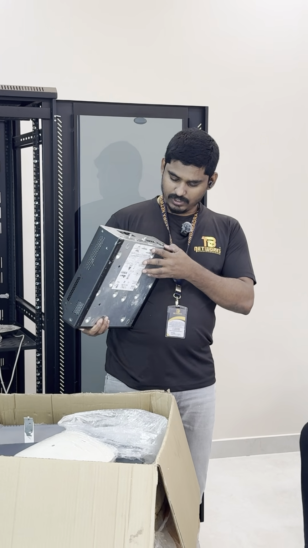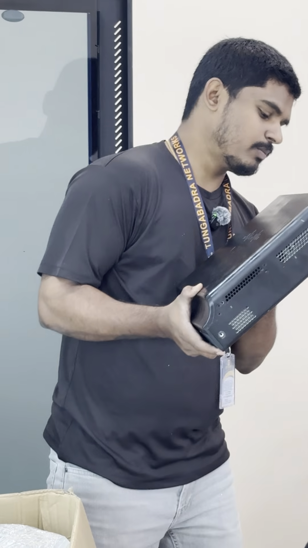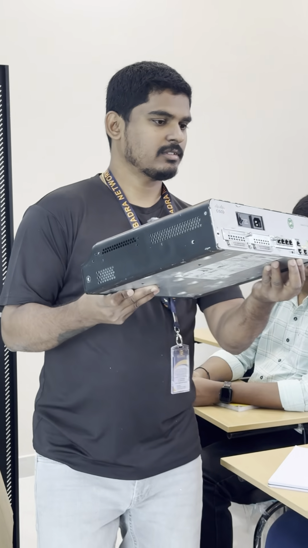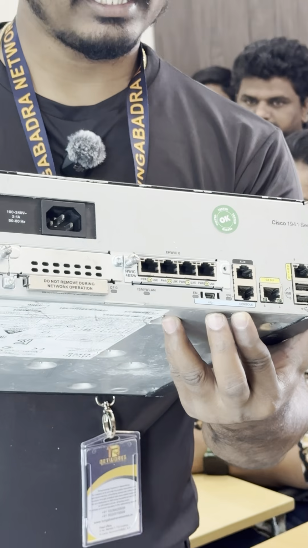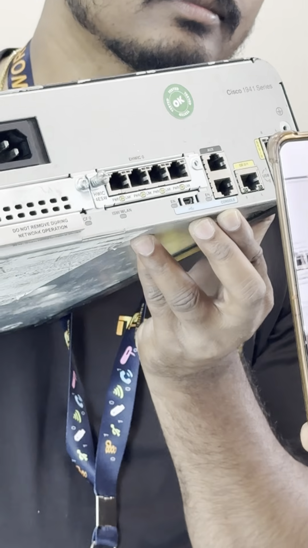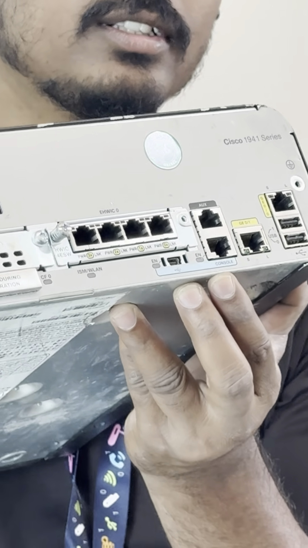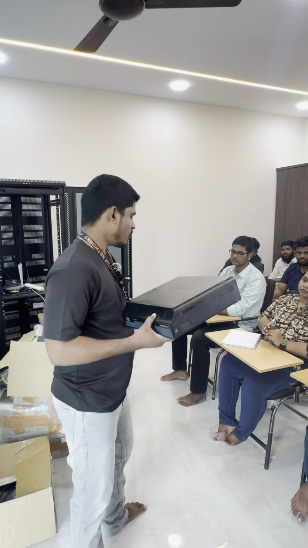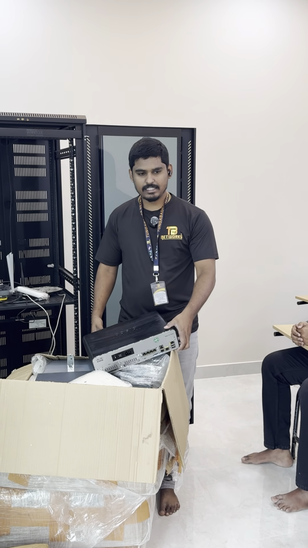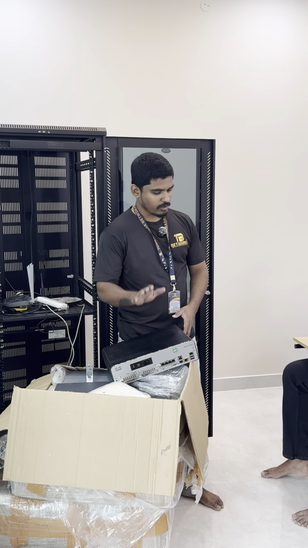So here you see the console port. Are you seeing the blue color console port here? Everyone seeing it? Console. Online guys, are you seeing that console cable here? Yeah. So what I'm saying is each and every device will have a console port to log in to the device.